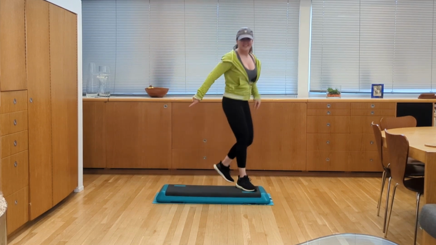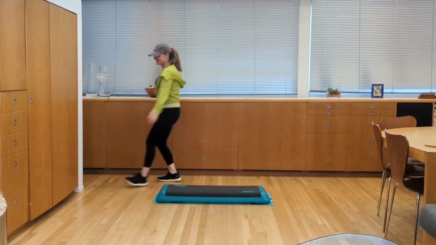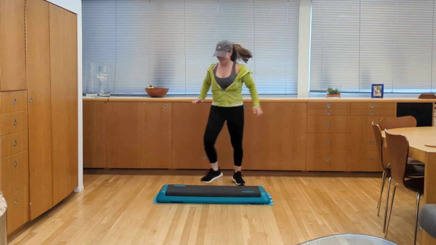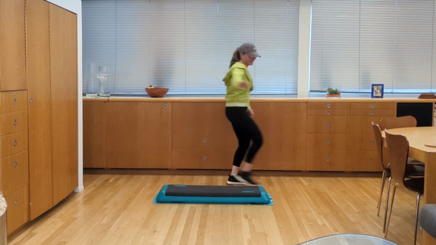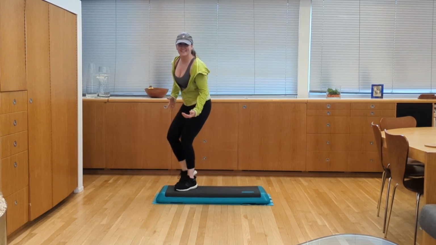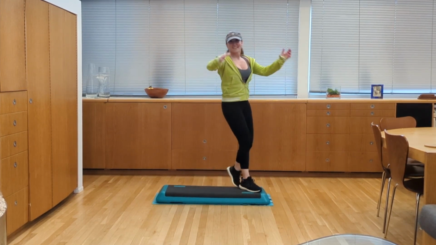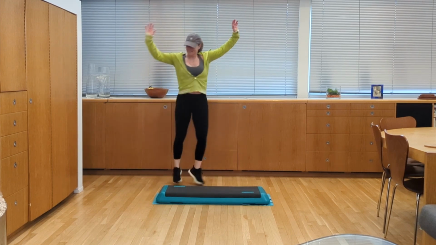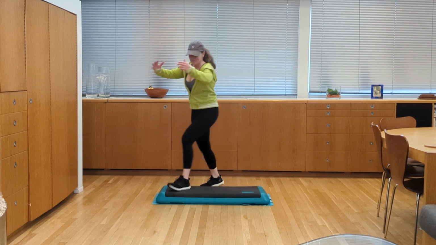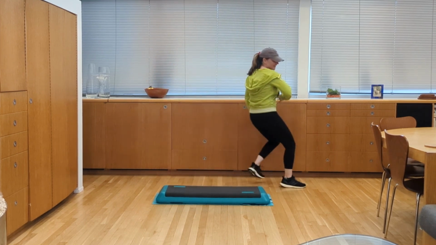Mambo cha-cha-cha, watch me, march, and tap your corners. 1 mambo cha-cha-cha, watch again, march, tap your corners. So that's a pivot, ready? 1 mambo cha-cha-cha, and 1 pivot on the floor, tap your corners. 1 mambo cha-cha-cha, pivot, tap your corners.